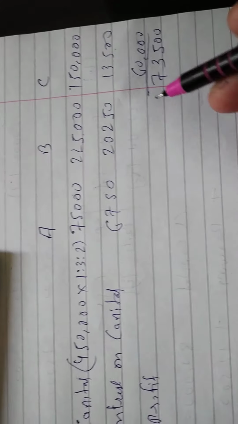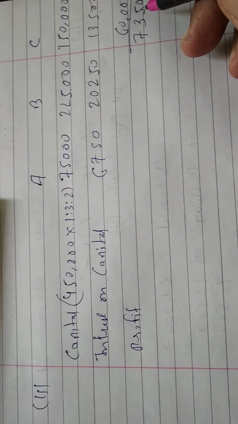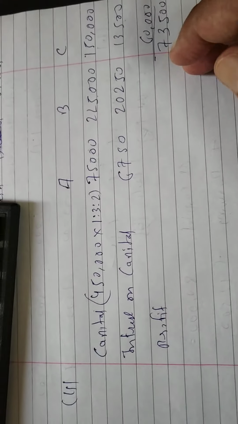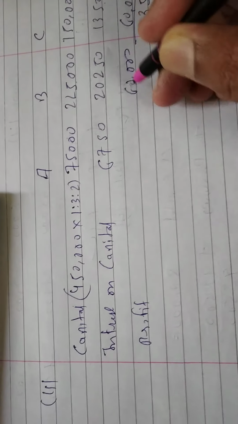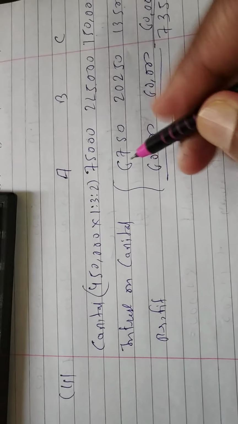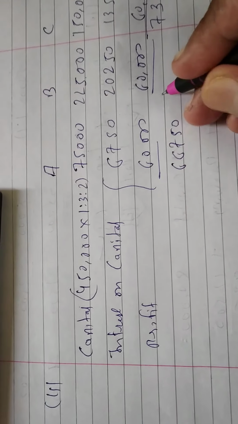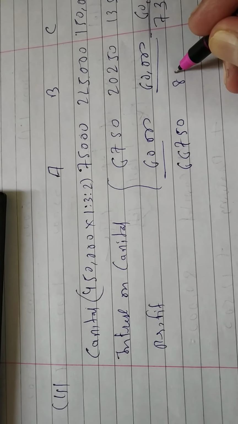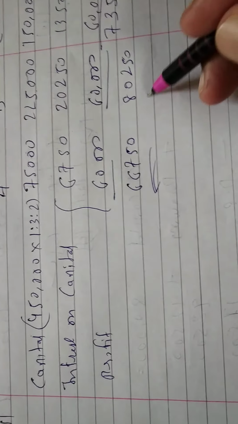The profit and loss ratio is not given. When the profit and loss ratio is not given, according to partnership law, the profit is divided equally between all the partners. So Mr. C gets 60,000, which means B also gets 60,000 and A also gets 60,000. So you have to add these amounts. The amount received by A is 66,750, and if we add this amount, 80,250 is the amount received by partner B. So A receives this and B receives this.